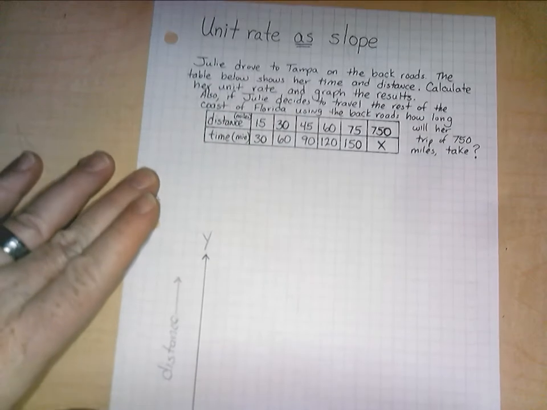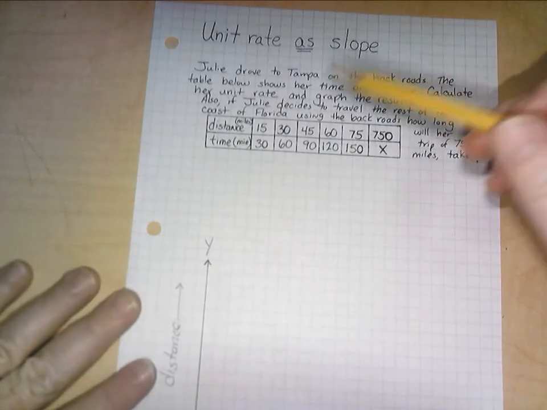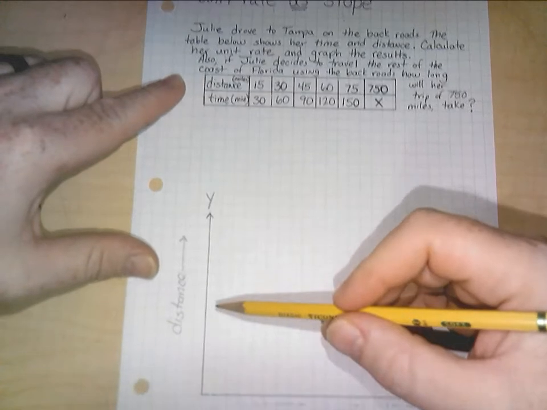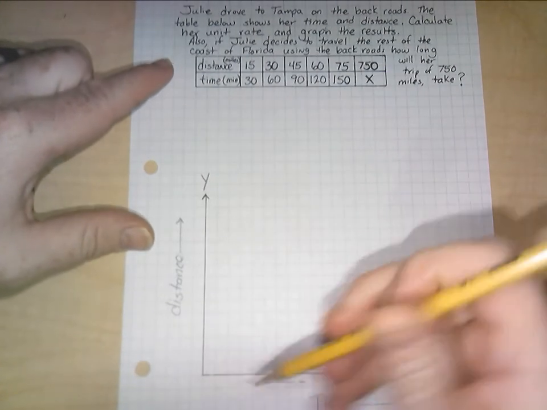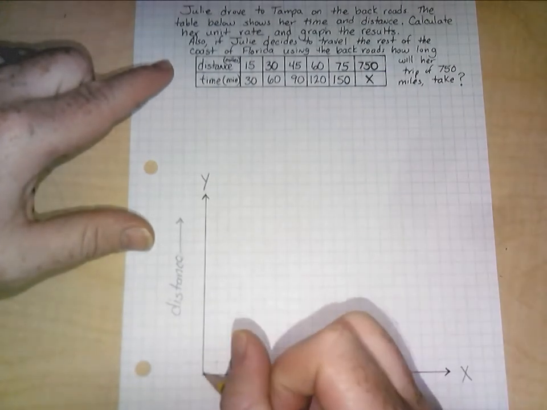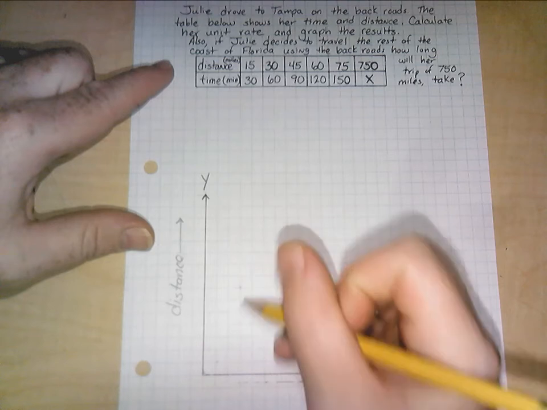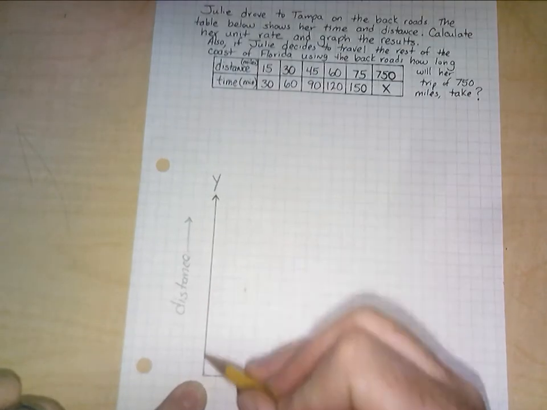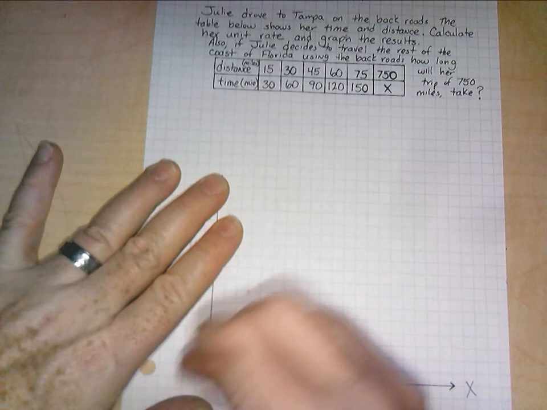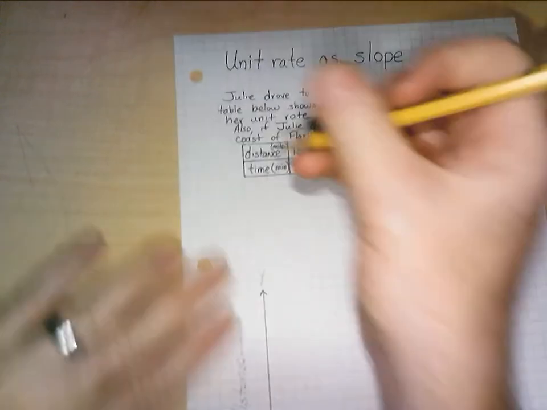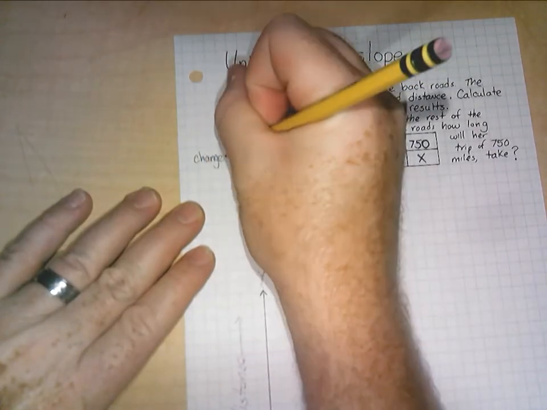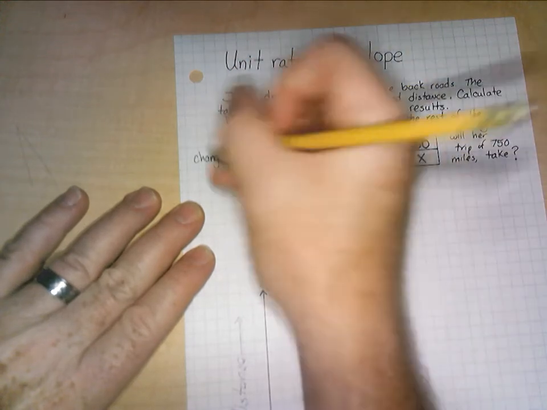Okay, so let's take a look at this right here. Distance is change in y. So if I start here and I go up to here, that's a change on the y-axis. So that's change in y over change in x.